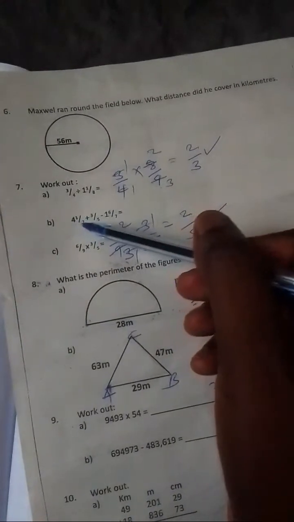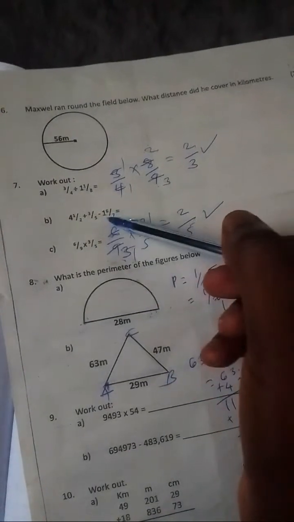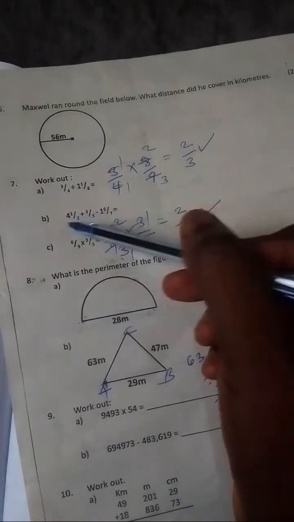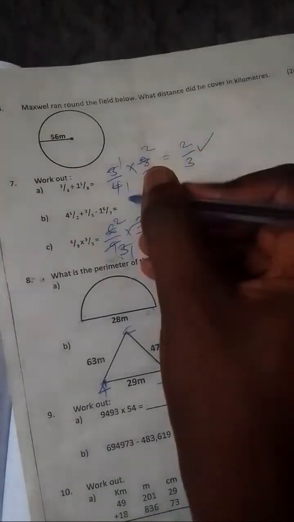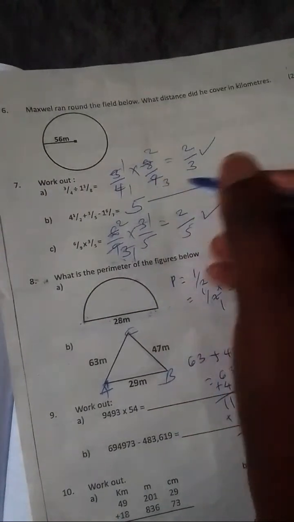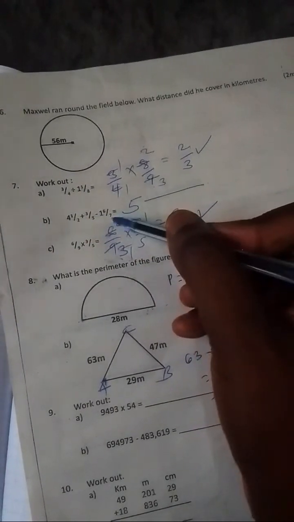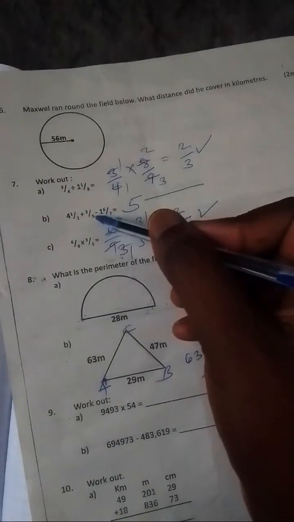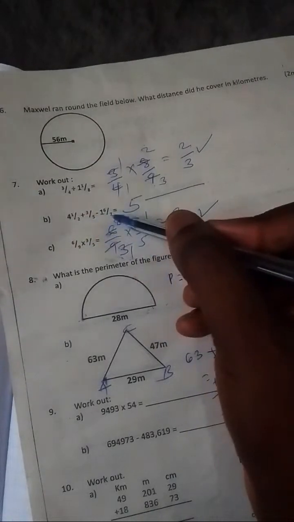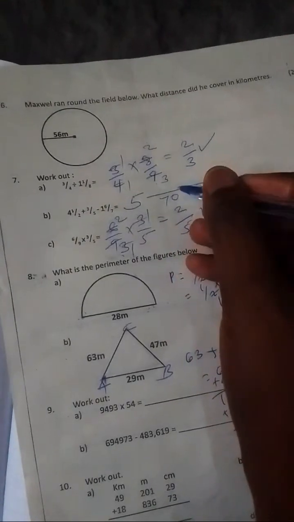Let's check this one here. Let's pick the whole numbers. And the whole numbers are 4 and 1. So we just add 4 plus 1 is 5. Then we put 5 that way. Then from there, we get the least common multiple of 2, 5, and 7. You get it by just multiplying 5 by 7 by 2. 5 times 7 is 35, times 2 is 70. So here we shall get our 70 there.